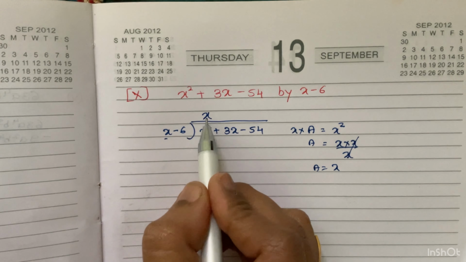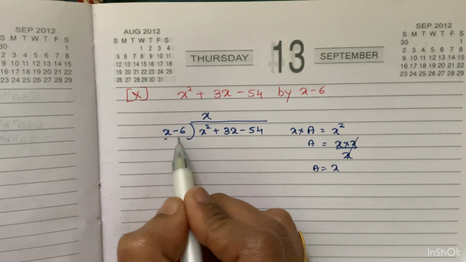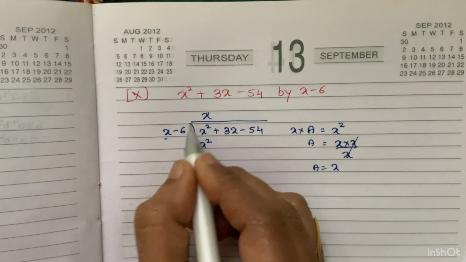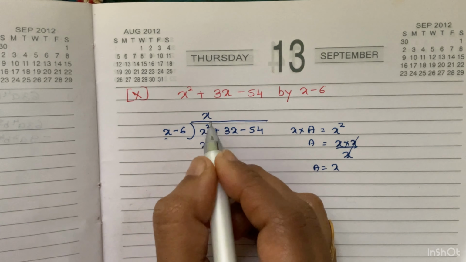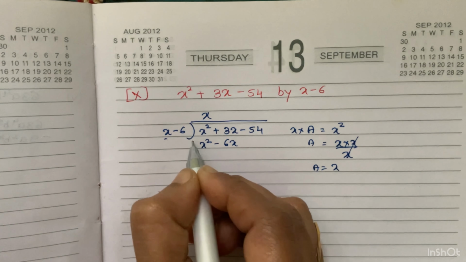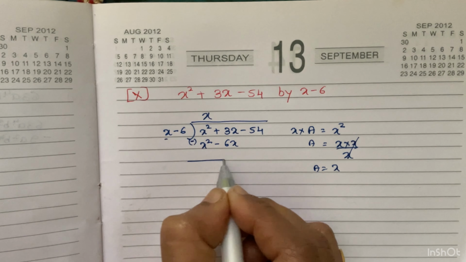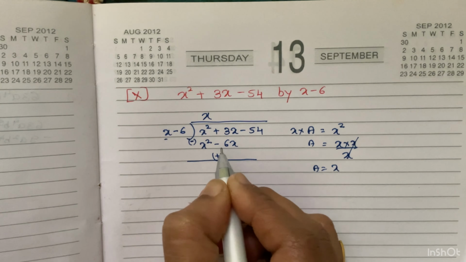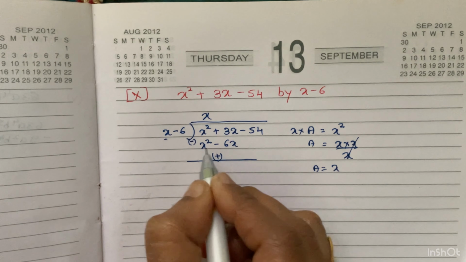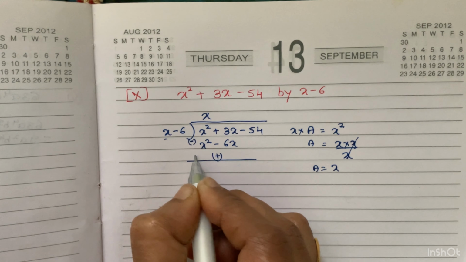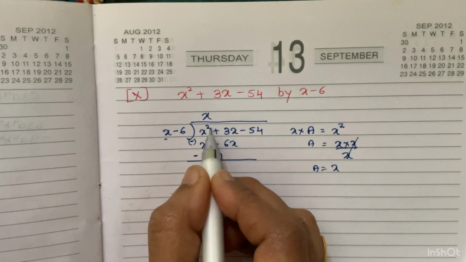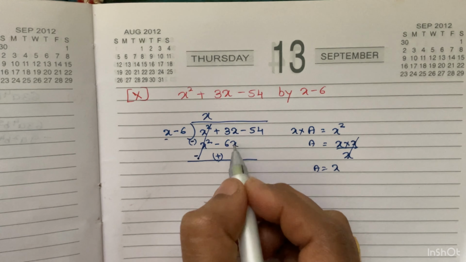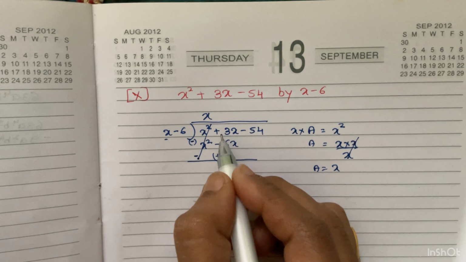Now I'm going to multiply this term with both terms of this polynomial. x into x, x square. Now minus 6 into x, I'll get minus 6x. So we have to do the subtraction here. Now in the subtraction, the second polynomial's signs will get changed. So here minus 6x will become plus. Here plus x square will become minus x square. Now plus x square minus x square get cancelled. And here both terms are like terms and have like signs.